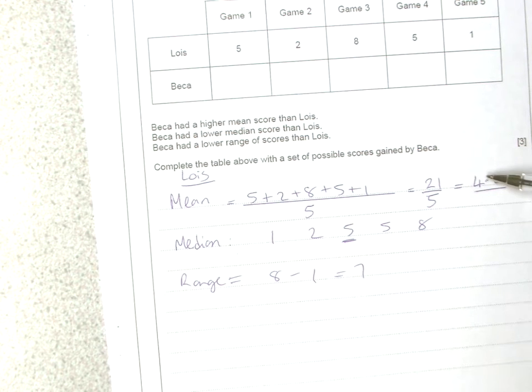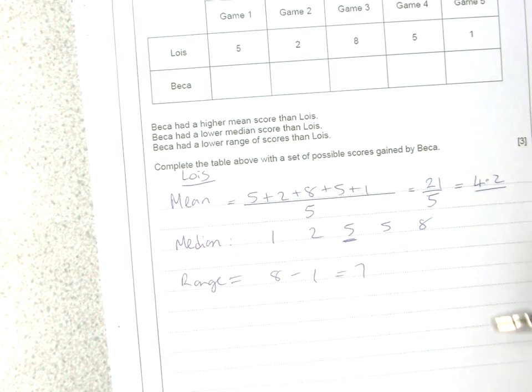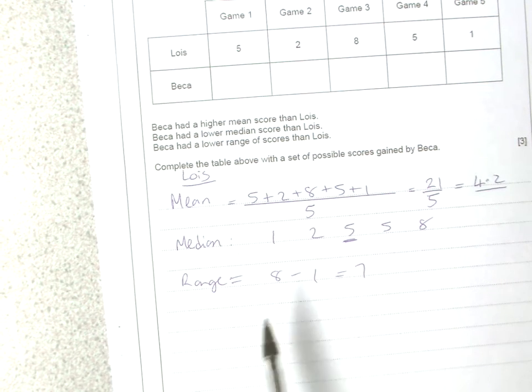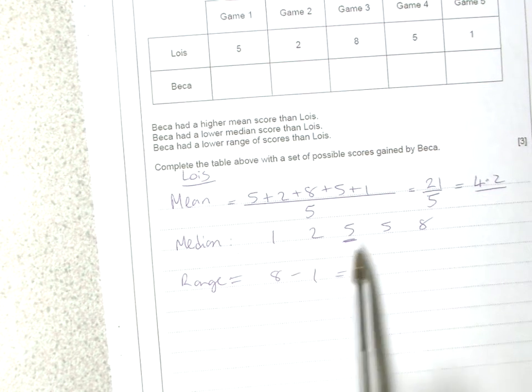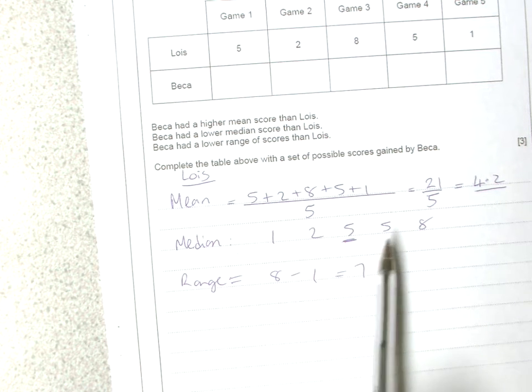So in order to get a bigger answer, the total that they add up to has to be bigger than 21. In other words, the values for Becca have to add up to more than 21. So we need to think about making at least one of these bigger.